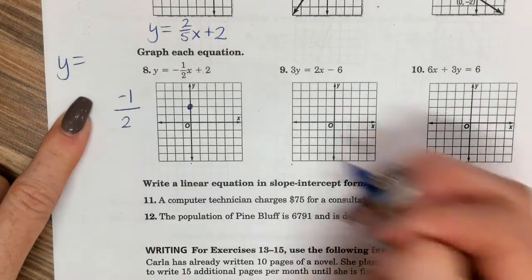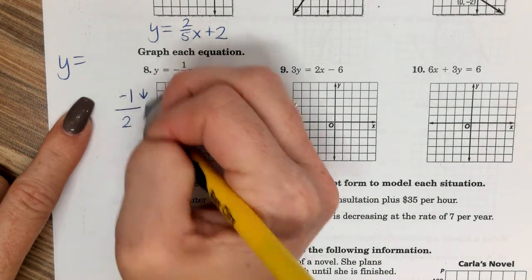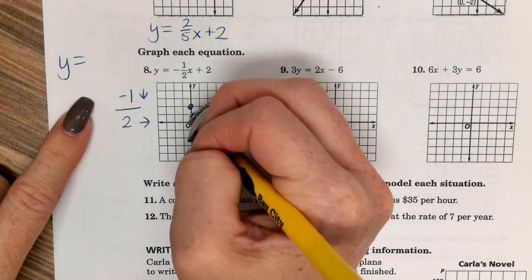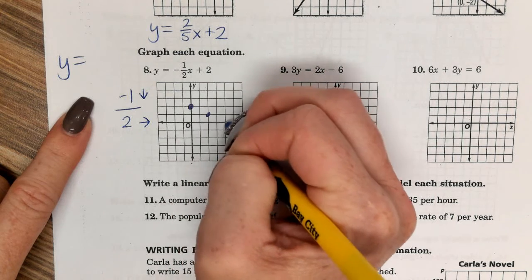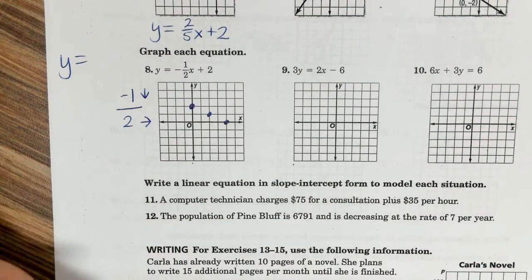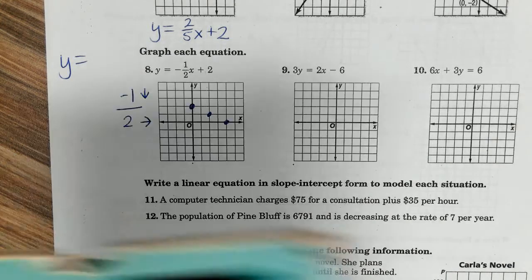And then the 2, I would go right. So I would go down and right. So down 1, right 2. Down 1, right 2. You need at least 3 dots. Then you would get a straight edge and you would connect.